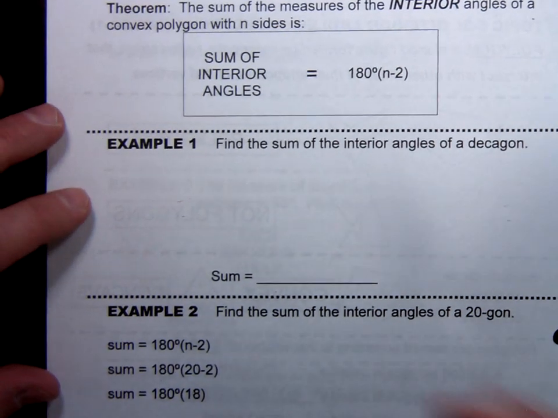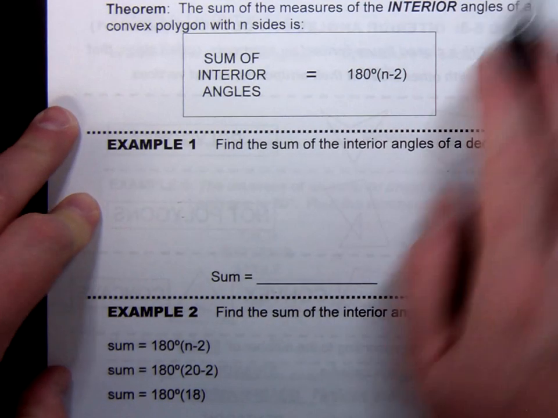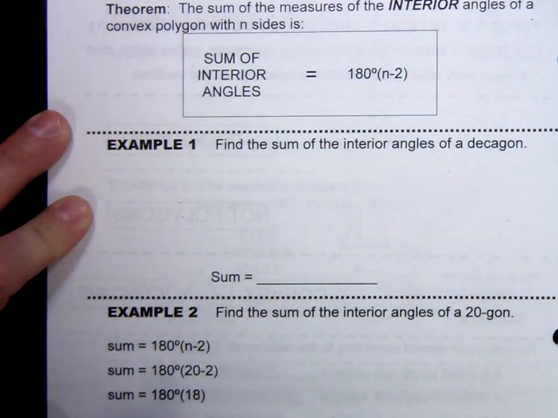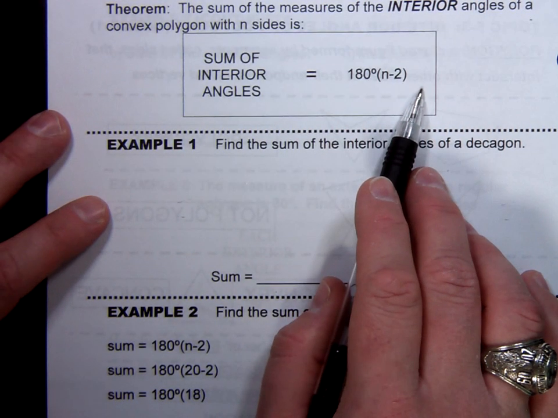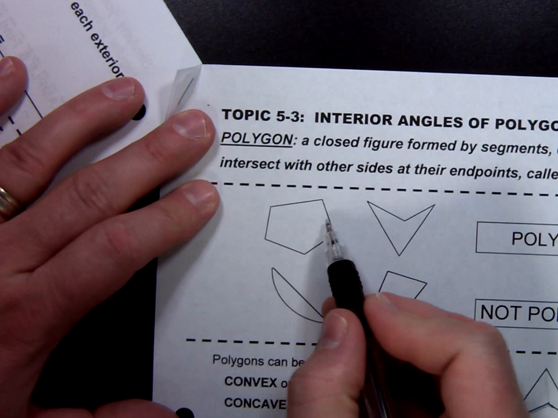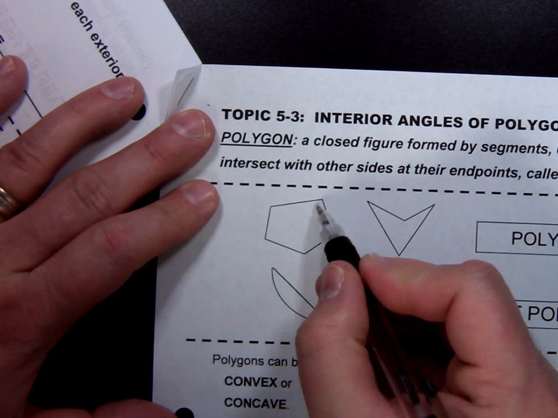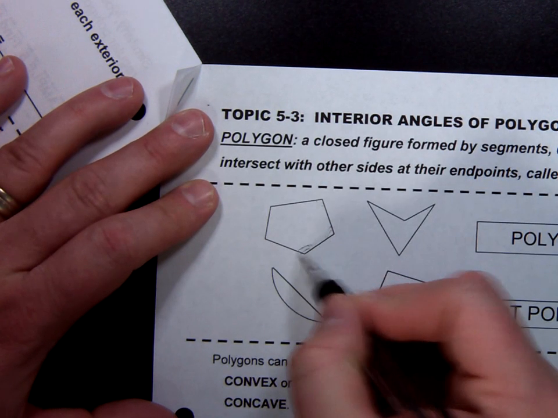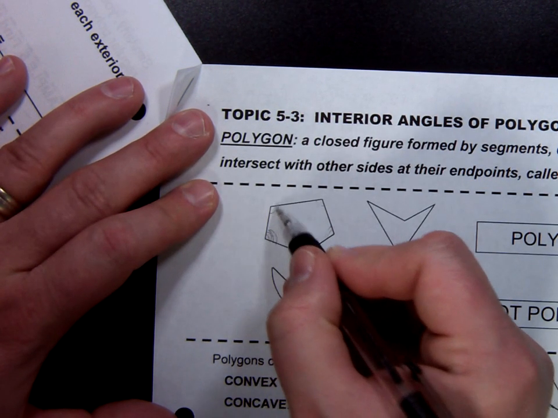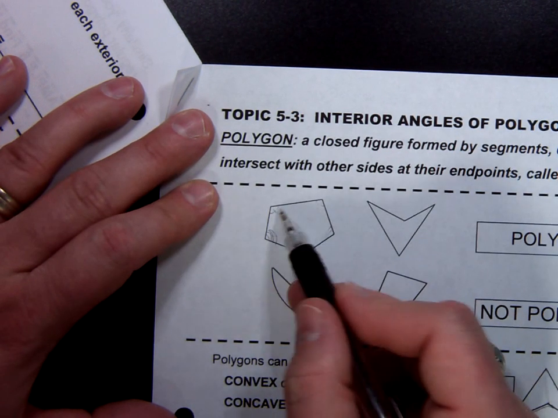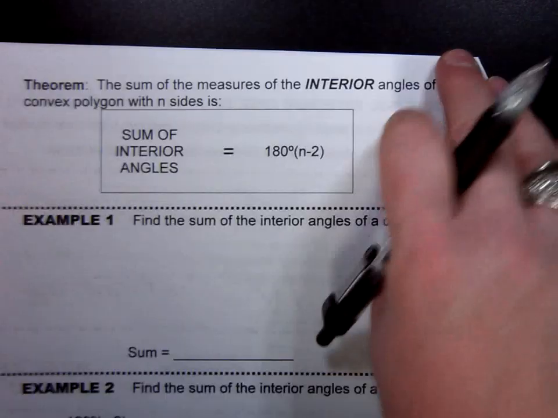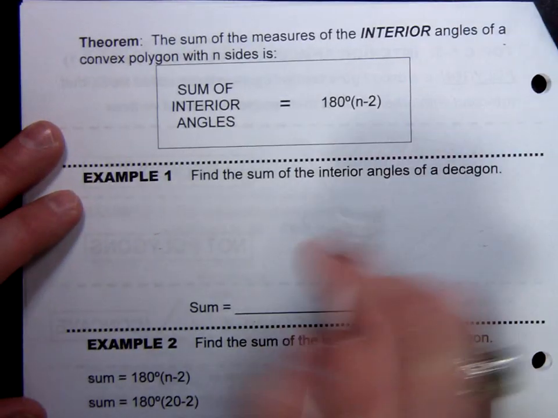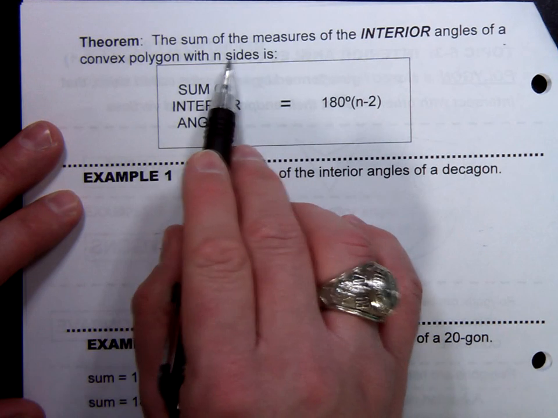Alright. The sum of the measures of the interior angles of a convex polygon with n sides is 180 times (n minus 2). So, for example, on this polygon right here, this polygon has 5 sides, and it has 5 interior angles. The sum of these angles, if I took all these angles and added them together, we can find that number by using this formula, where n represents the number of sides.